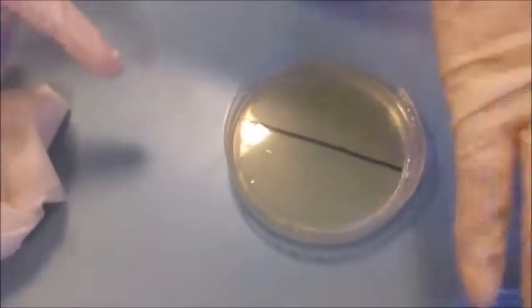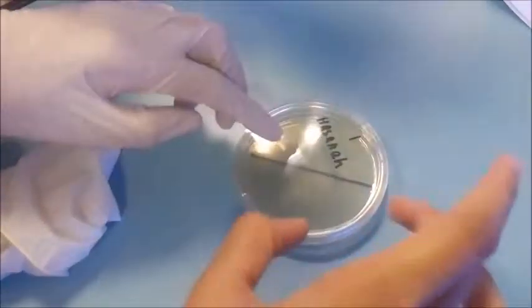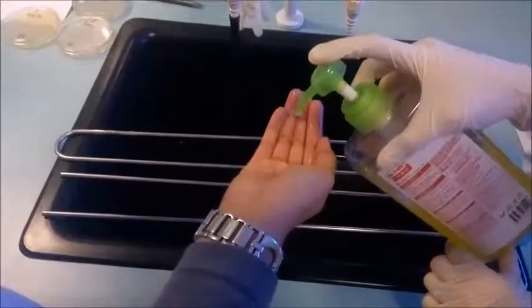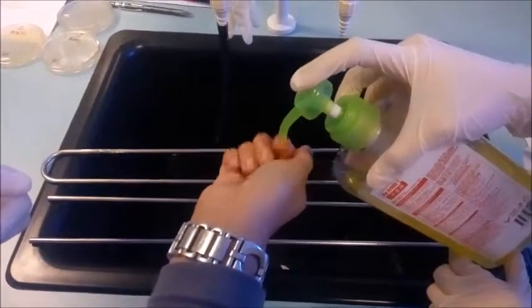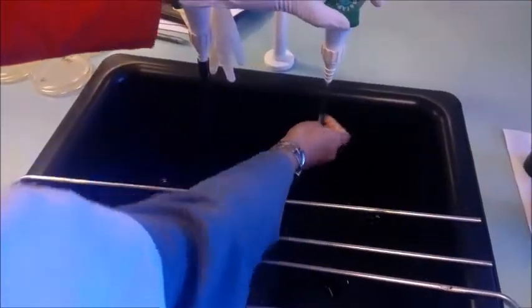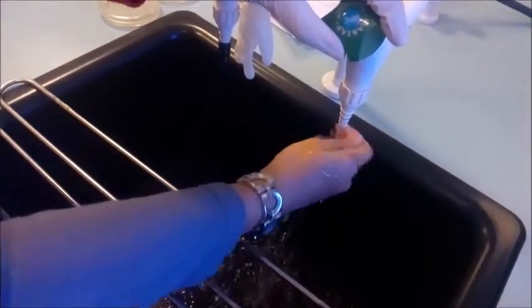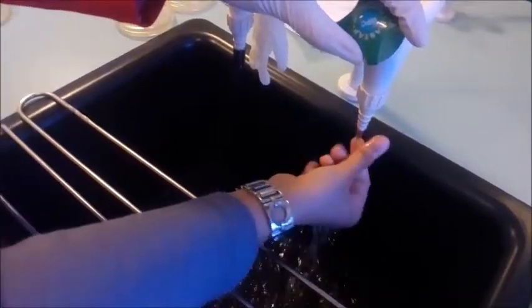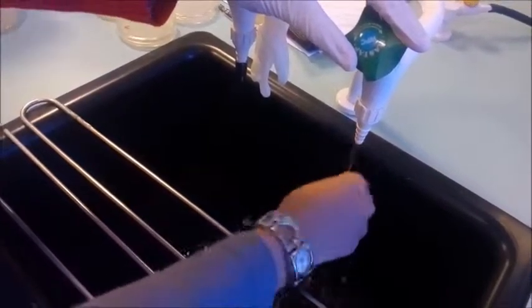Okay, now we will close the lid, and we will wash our finger with soap. Then wash. Now we will let it dry.